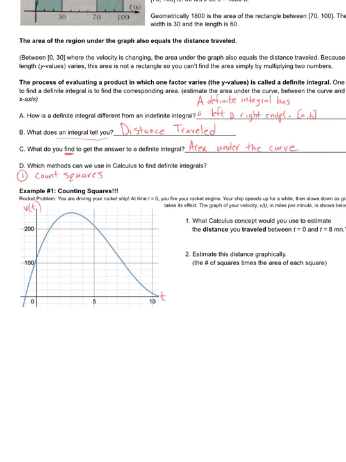We have a graph of a rocket ship, the velocity on the y-axis, the time on the x-axis. We speed up and then we slow down. So what calculus concept would you use to estimate the distance traveled? Distance traveled is an integral, if we have a left endpoint at 0, which is right here, and a right endpoint at 8, which is right here. That is a definite integral.